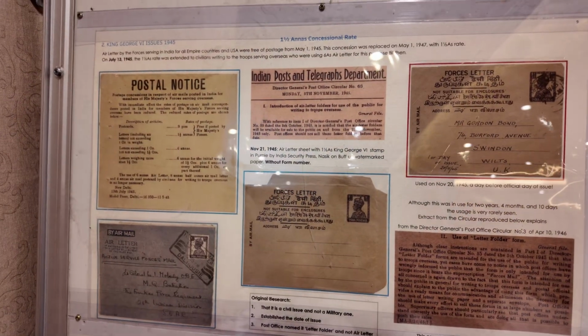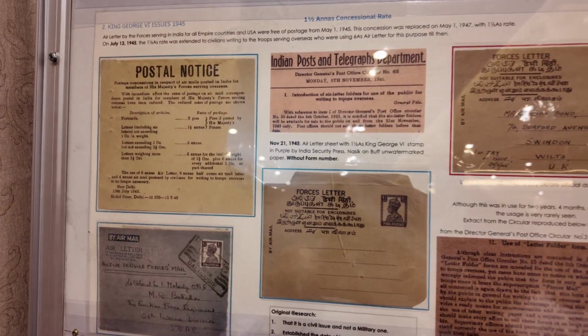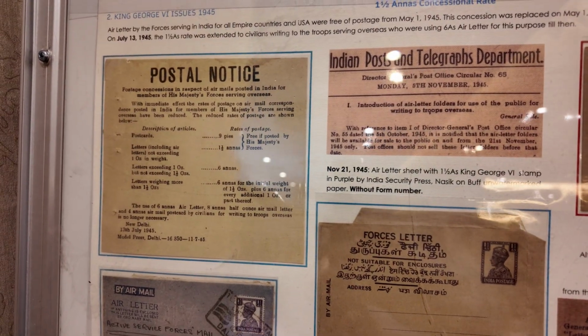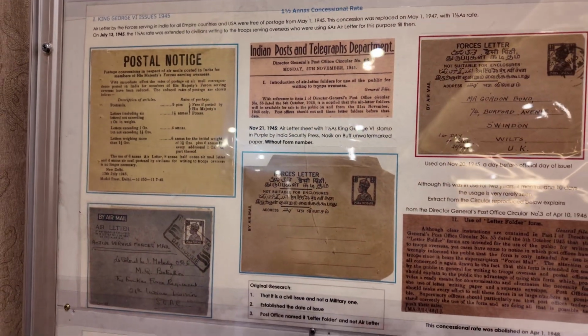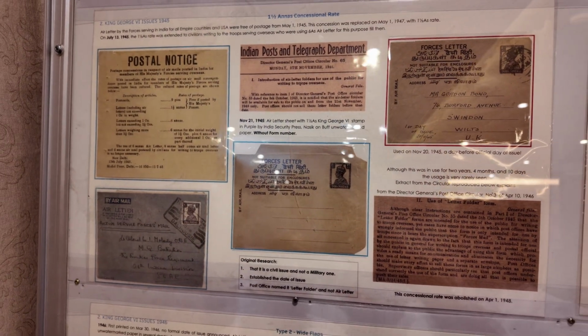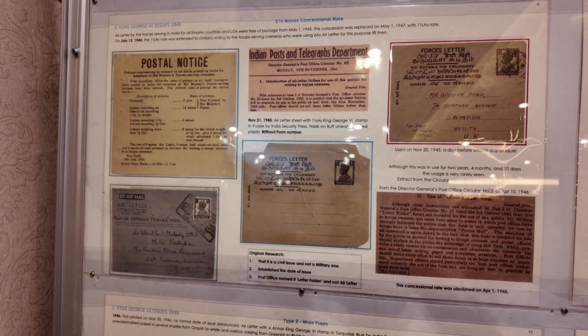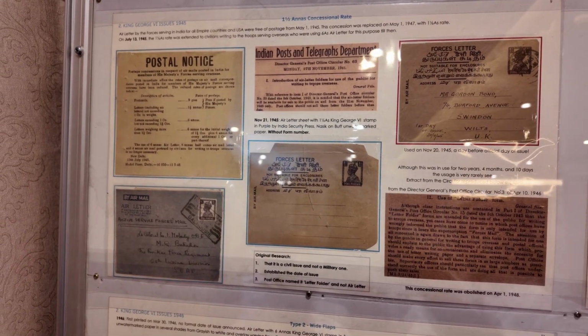Then this is another interesting thing. Post office announced that if civilians are going to write to the troops, members of the troops, they can do it at a 1.5 anna rate, like 1/4 of the 6 annas. They need not use the 6 annas aerogram. They can use this 1.5 anna.